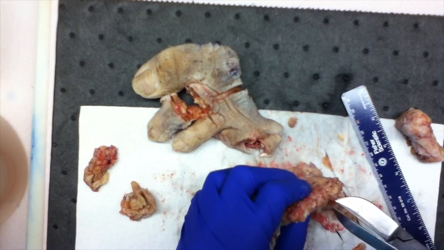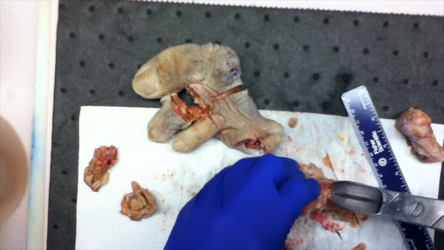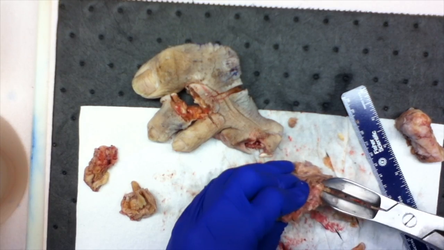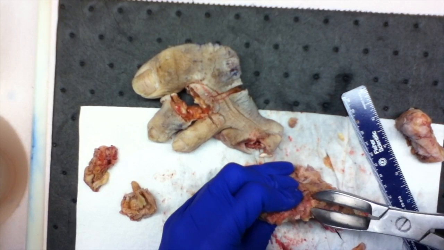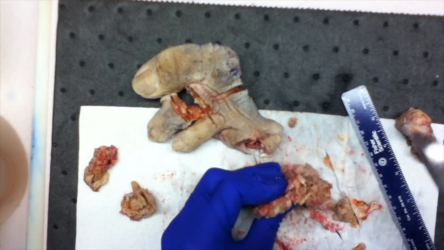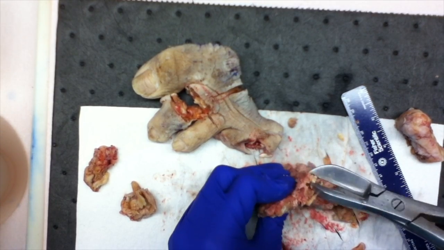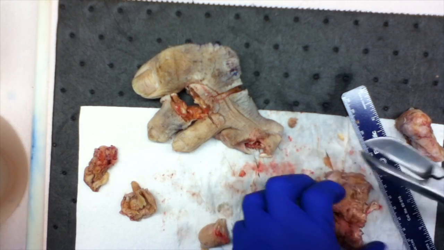Then I'll do my third metatarsal bone margin. Say cut these any way you can.